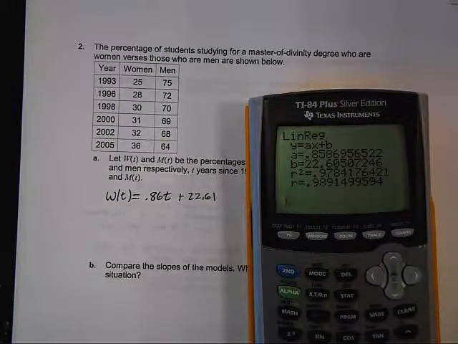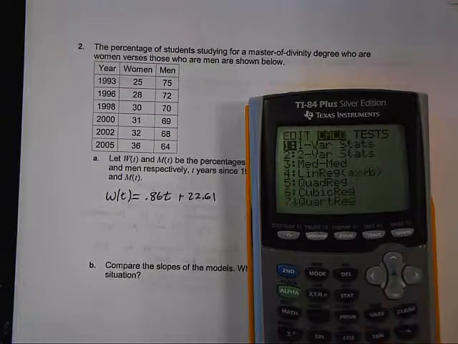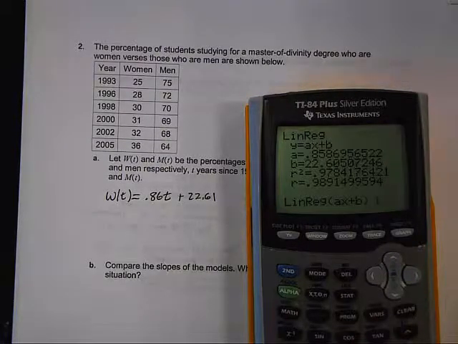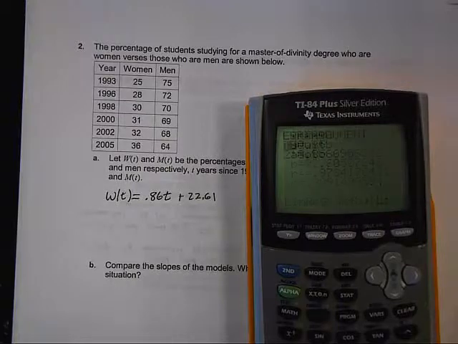Now, how do I find the formula for men? All right, so I go stat, calculate, linear regression, second 3. Close. That gives me an error, but you were so very close.